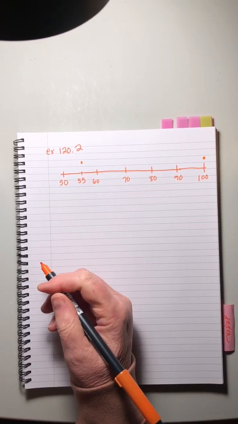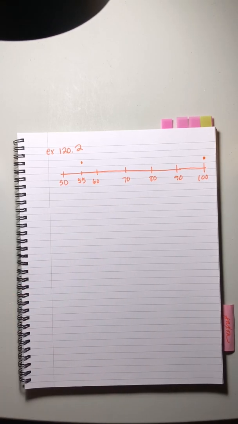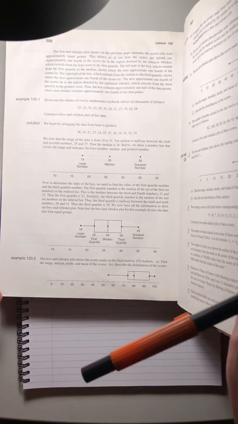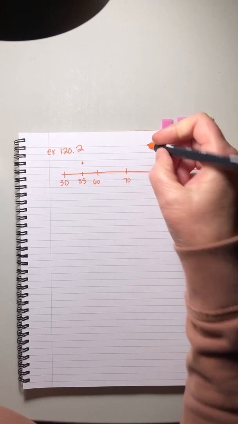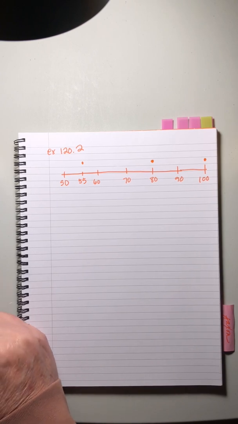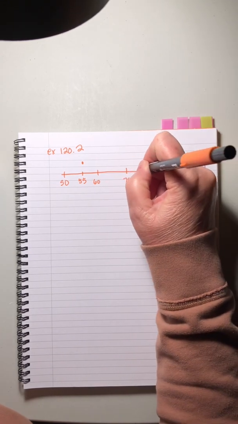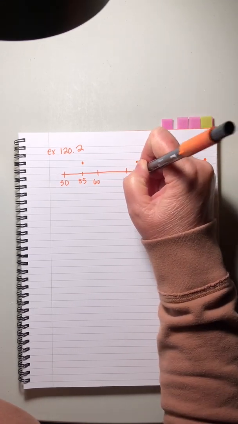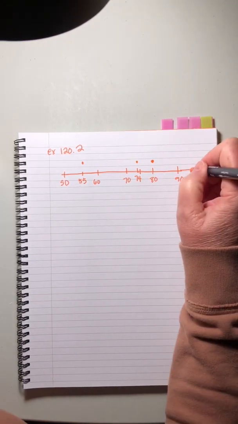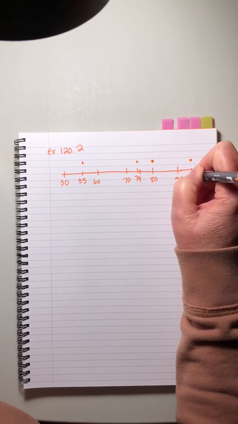All right, now I'm going to go to the median. There's the lowest and the highest, and the median I know is the one in the middle. That's right at 80. So I'll put a dot there. And then I'll find my first quartile and third quartile. First quartile looks like 74. It's not quite 75, so I'm going to guess that. And then the third quartile is 95, so it's halfway. It's right there. I'm going to write 95.